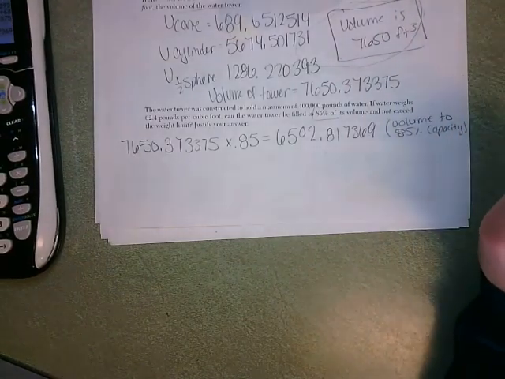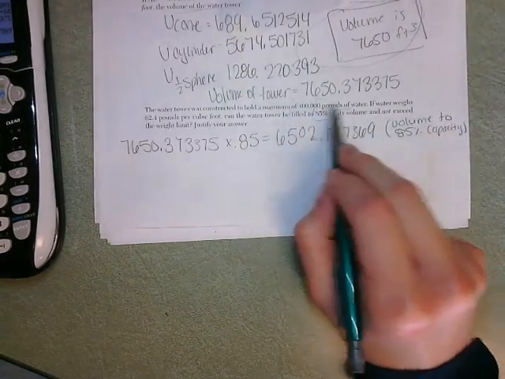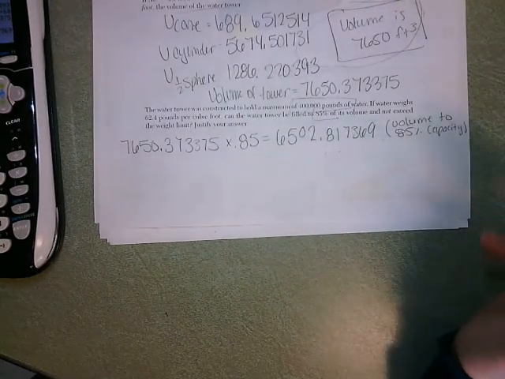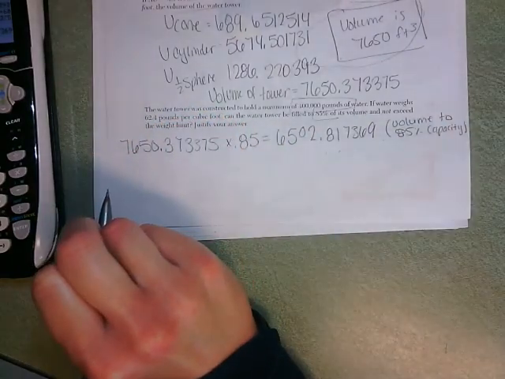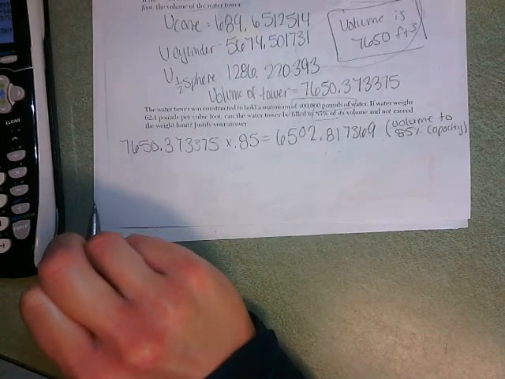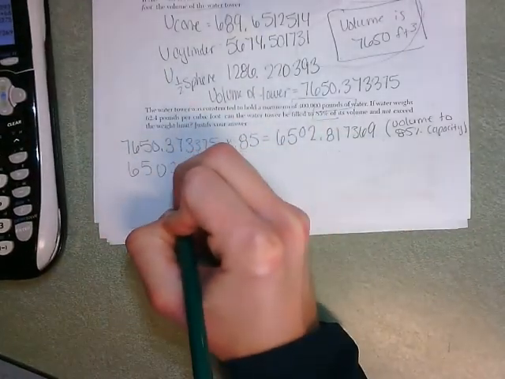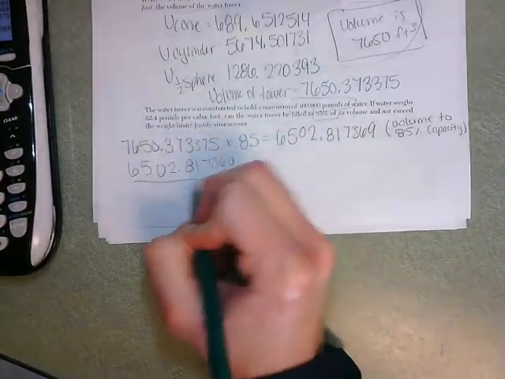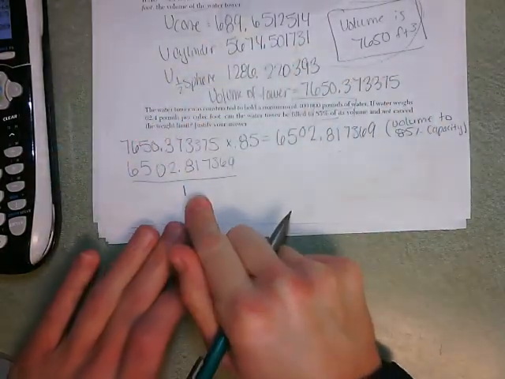Okay. Now we need to convert this to pounds because we need to figure out if it exceeds the limit or if it's less than. So we're going to take this number, 6502.817369. And remember, when you convert, your answer goes over 1.